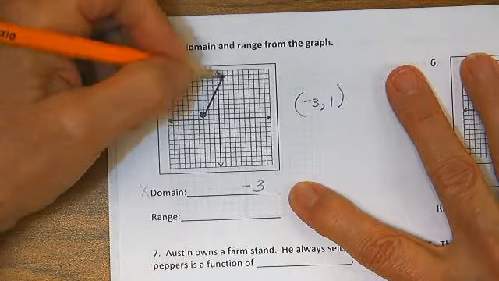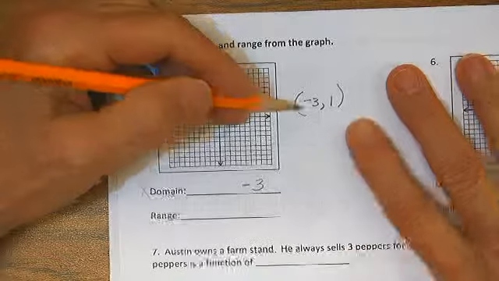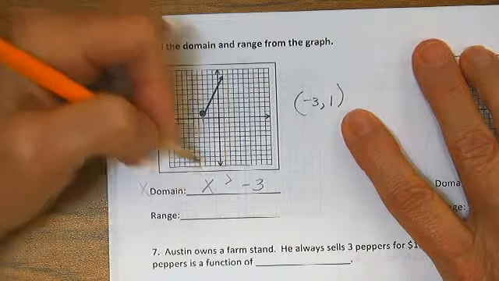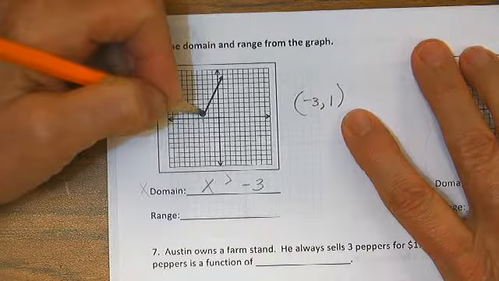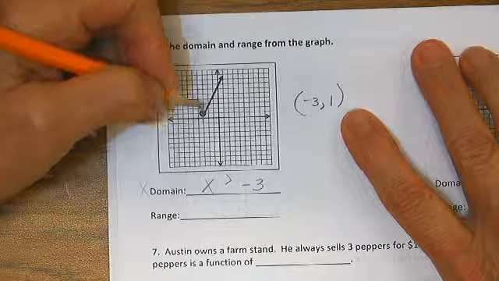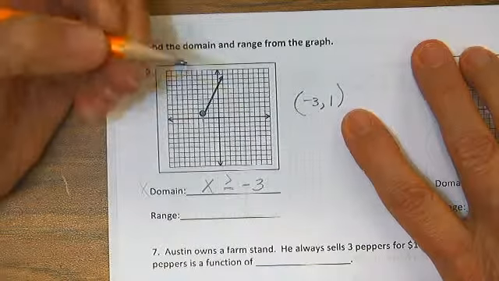X can be any number bigger than -3. X has to be bigger than -3. Can x be equal to -3? Yes, it can. That's what the closed circle means.